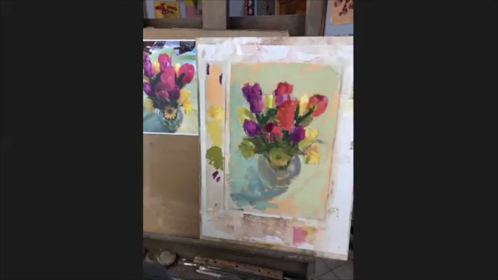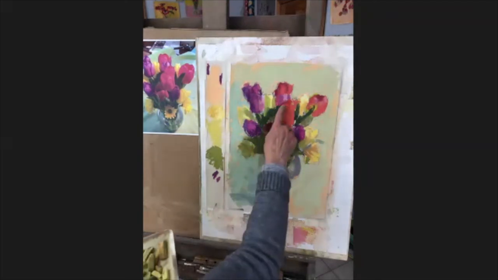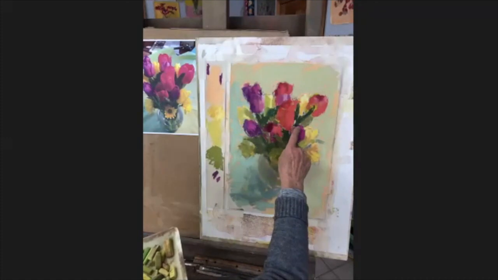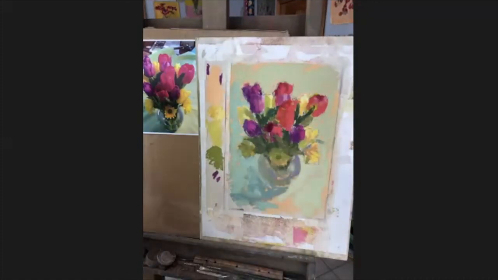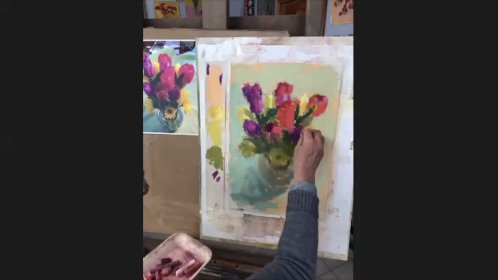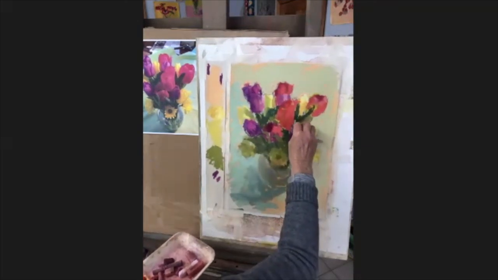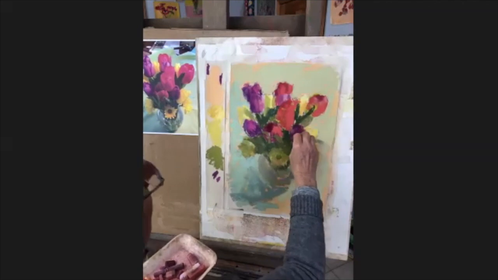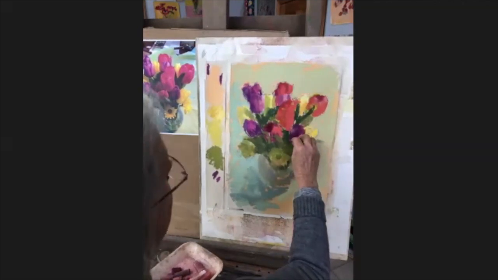Now, a couple of things I want to do. We're almost out of time, but let's look at it now. And I do see that I need to introduce more darks up in the red tulip here, in the violet tulip here. So let's get the reds and the violet tray out. And then we might have to call it a day, because I want to have time to answer any of your questions.